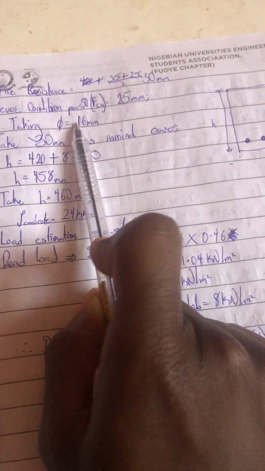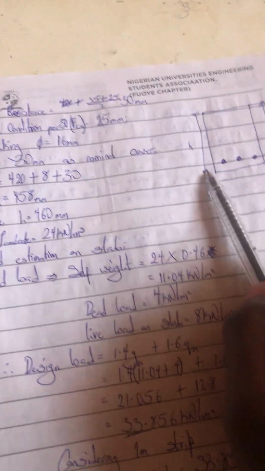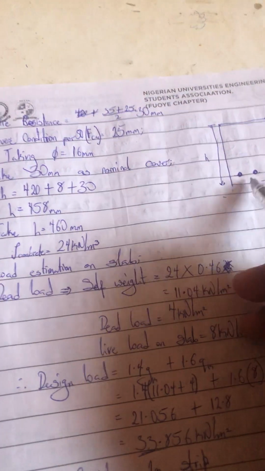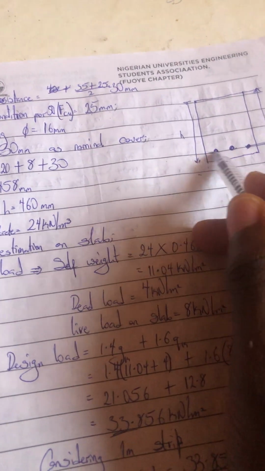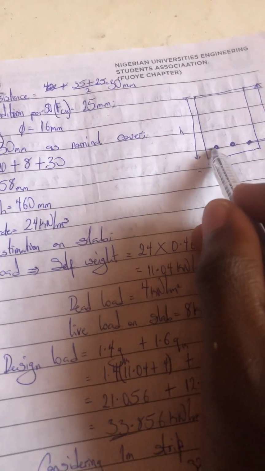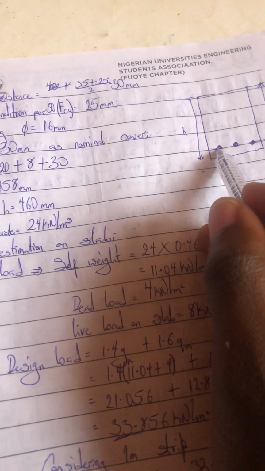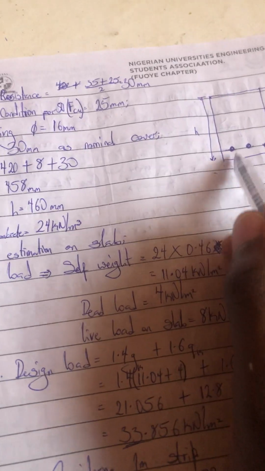Putting in mind that our steel has a diameter of 16 mm, we are going to consider it from the center of it. So the cover starts counting from the center of this steel down to the edge here, which is 30 from here.